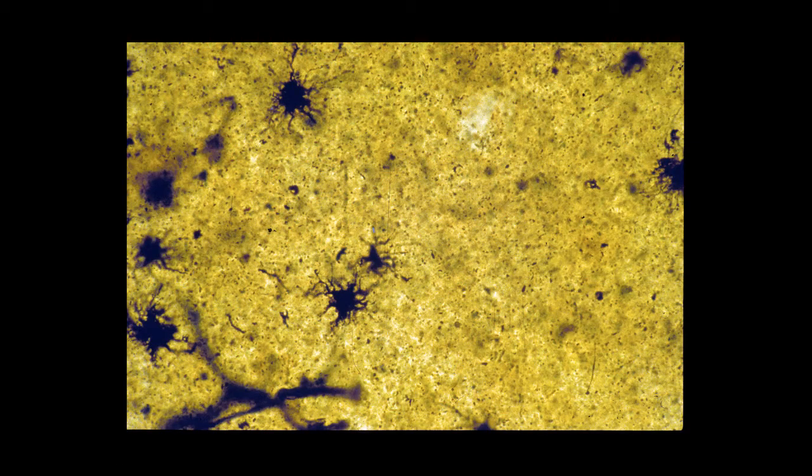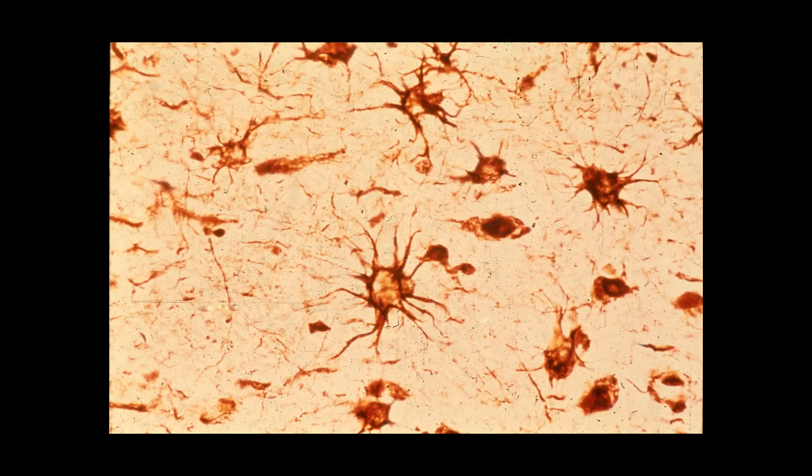Just some various profiles of protoplasmic astrocytes, perhaps a little bit of a profile of a blood vessel on the bottom. This is located in gray matter, and this is a silver stain. Another view of protoplasmic astrocytes. Protoplasmic astrocytes are actually the largest of the glial cells, and they tend to possess relatively blunt cytoplasmic processes.